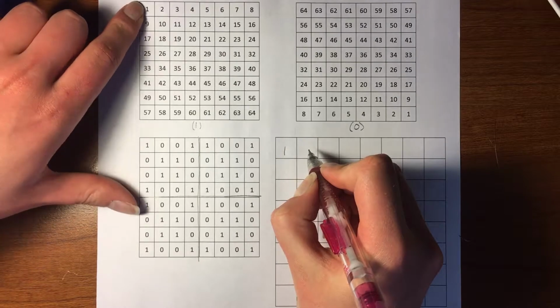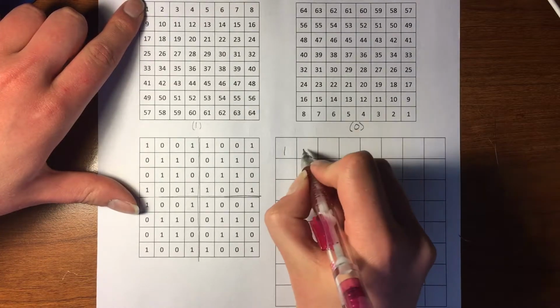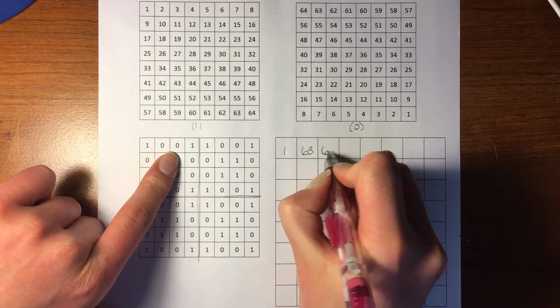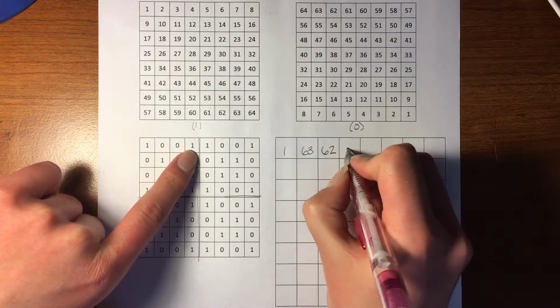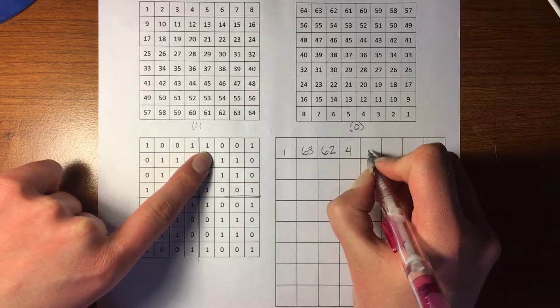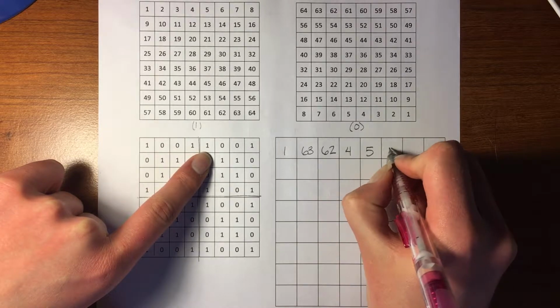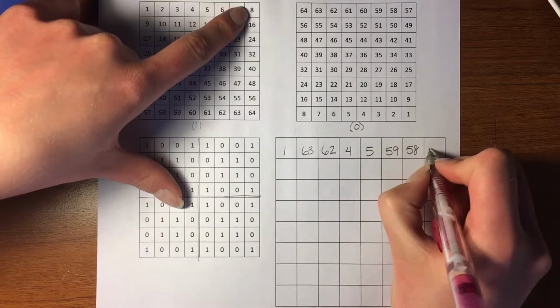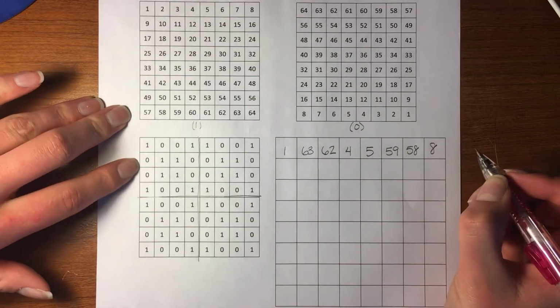again, taking the first position in that first box there is a 1, I have 2 zeros, so 63, 62, going back to 4, 5, 59, 58, and then back to my first box at 8.